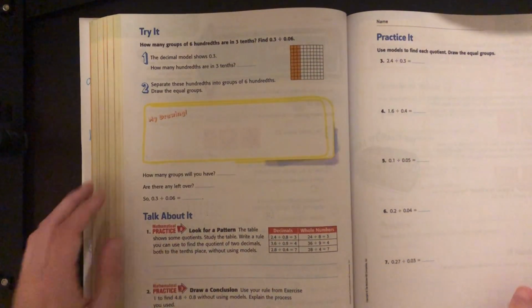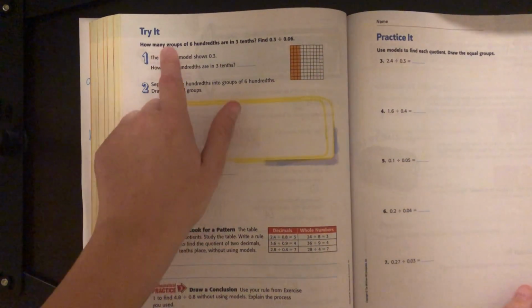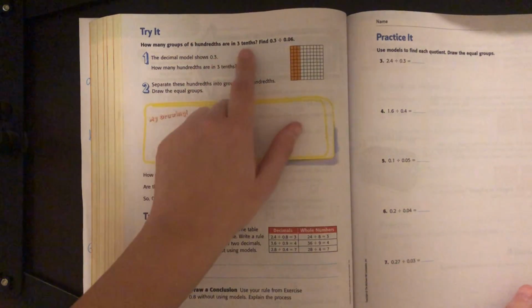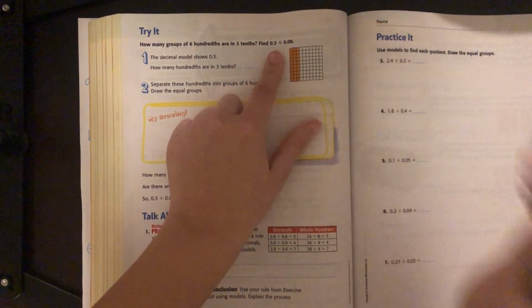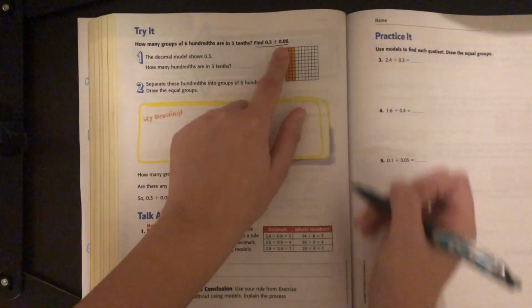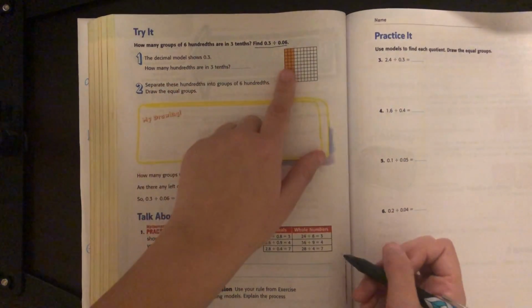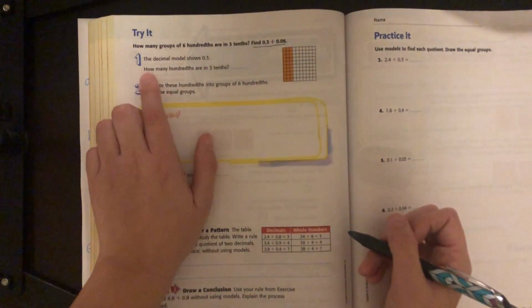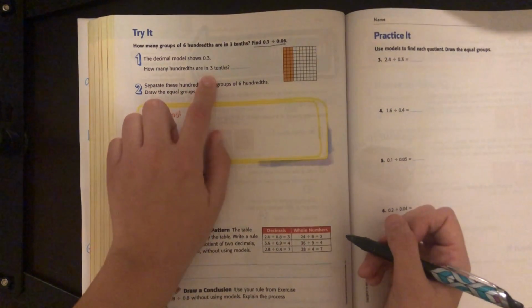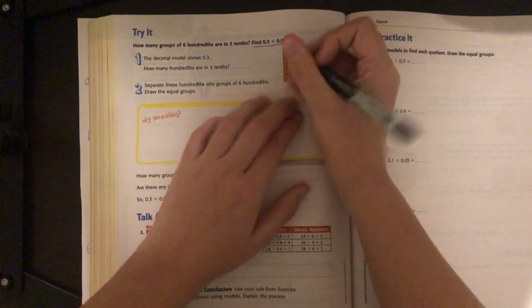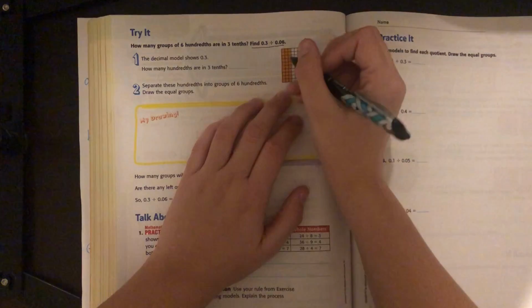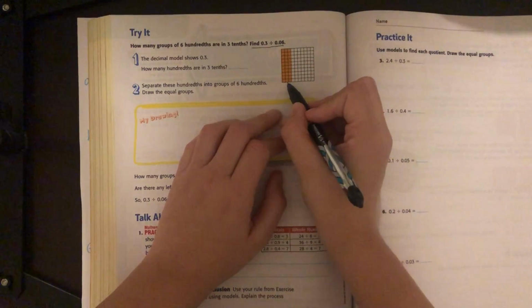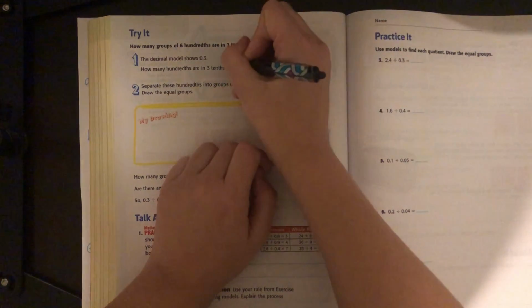So we'll go to the try it section real quick. How many groups of 6/100 are in 3/10? Which means we're finding 3/10 divided by 6/100. So our decimal model here shows 3/10. How many hundredths are there in 3/10? Well, in 1/10, there's 10. So in 3, that means there's 10, 20, 30 hundredths.